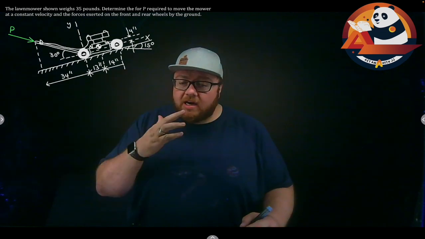Let's tackle an example problem. We have here a lawnmower shown that weighs 35 pounds. We'll put the weight right at our center of gravity symbol. Let's determine what our force P is, required to move the mower at a constant velocity, and then what our forces are in the front and rear wheel at the ground.